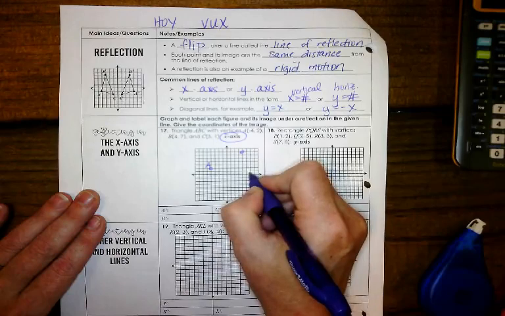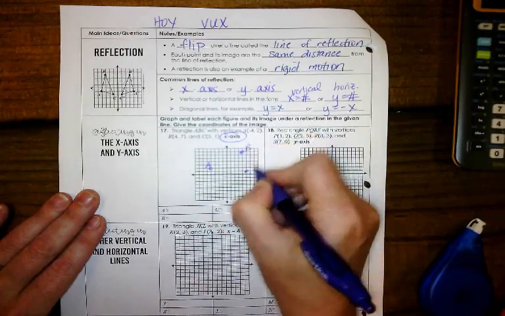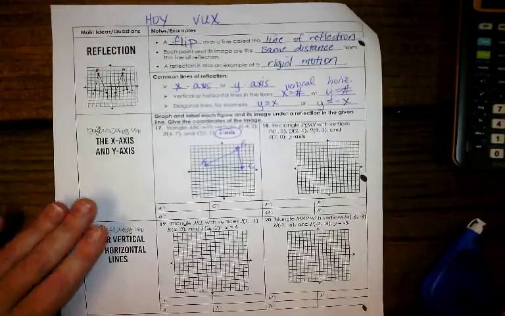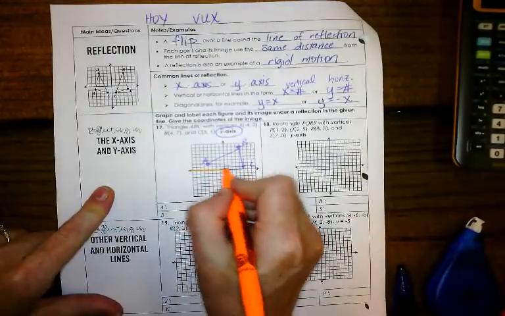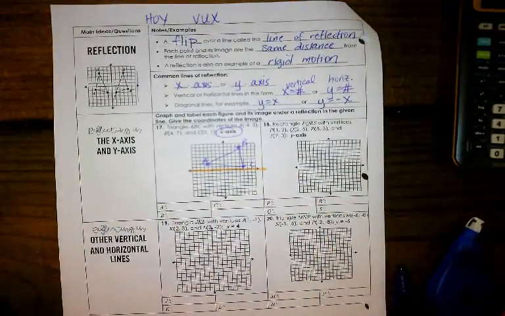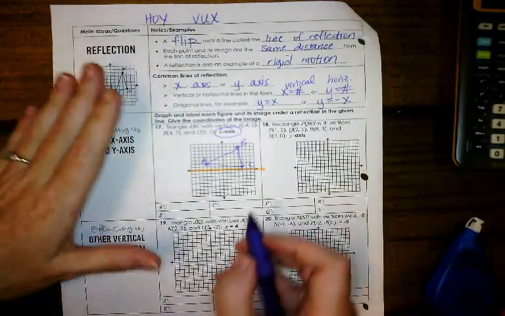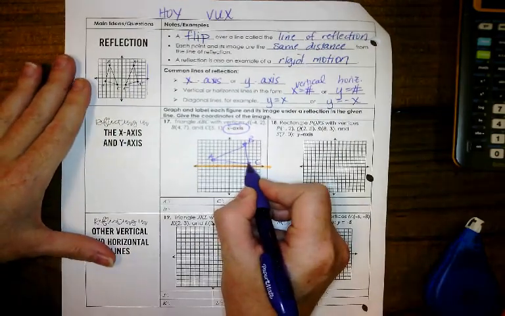If I reflect this across the x-axis, here is my x-axis. That's what I'm reflecting across. Everything has to be the same distance from this line. So if I take C, it's 1 above my axis. So where's it going to end up when I reflect it? It's going to end up 1 below it.